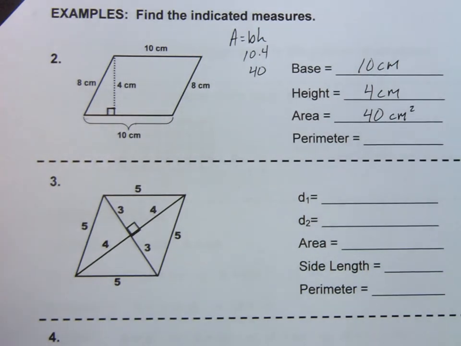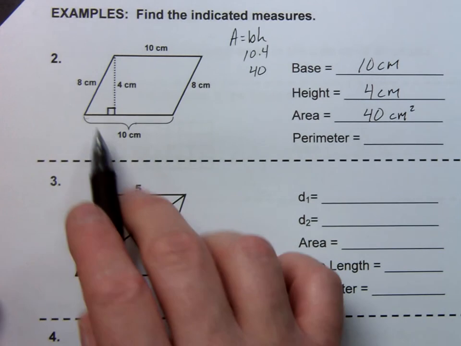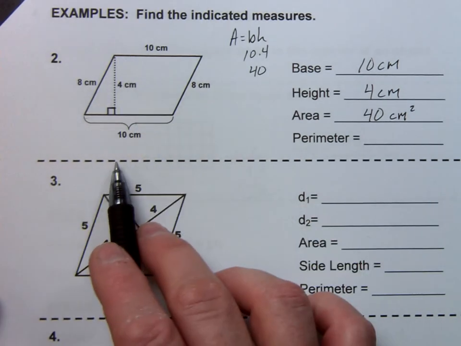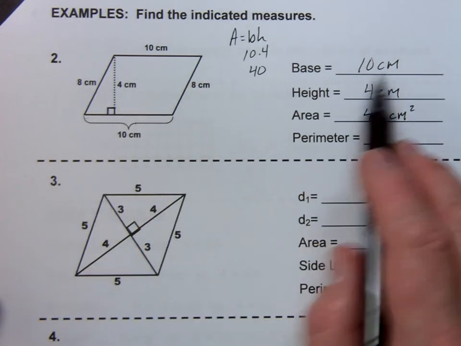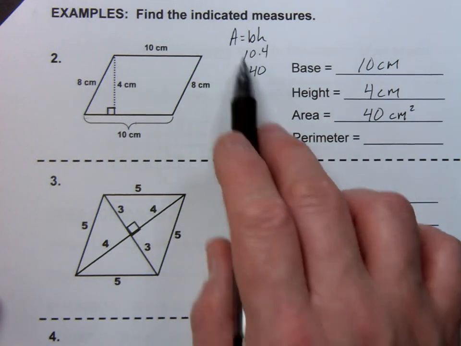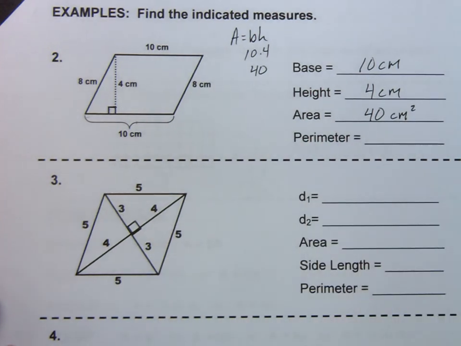And focus on those units. When we're doing base and we're doing height, those are one-dimensional measurements. Those are things you could measure with a ruler. Those are just plain old centimeters. But when we do area, area is two-dimensional. It is units squared. It is centimeters squared.